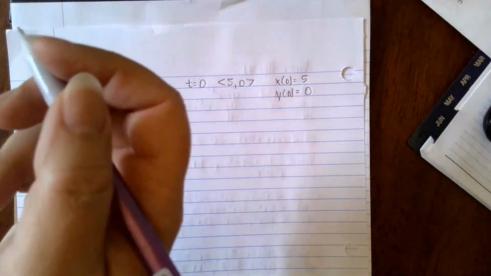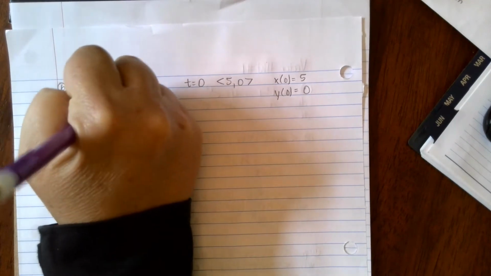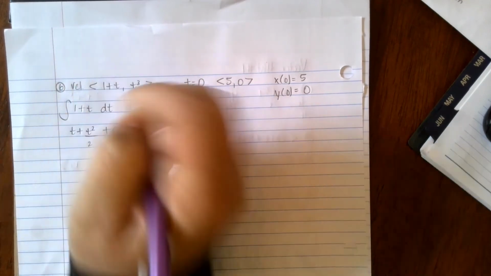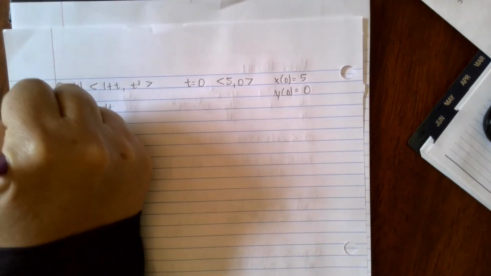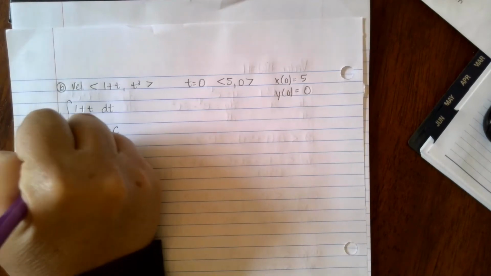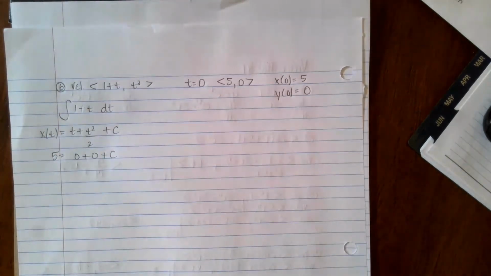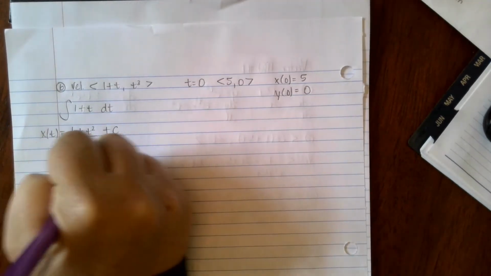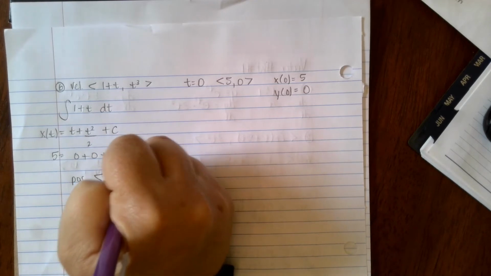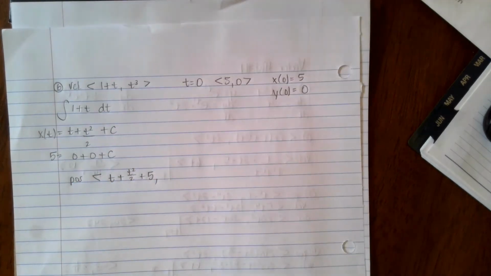So let's integrate first the 1 plus t. So that's going to be t plus t squared over 2 plus c. So that's x of t. Now, I already said that x of t was equal to 5 when t equals 0. So if I'm looking for my position function, I've got t plus t squared over 2 plus 5 for my position.